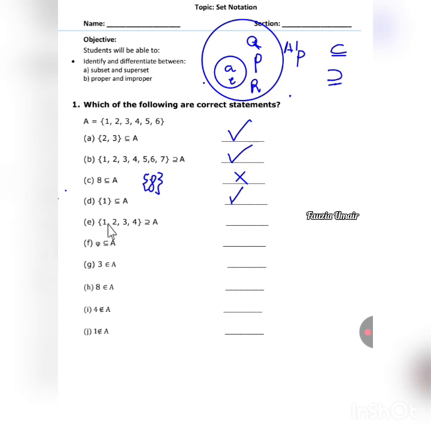The E part: this is a smaller set. They are asking if this is a superset of A. No, it's not, because all the elements are not there. At least this set should have the elements of A, then it would be a superset. Next is the empty set is a subset of A. We have learned it several times, or if you don't know this, please remember that the empty set is the first subset of any set. So yes, that is a true statement. You need to remember this: the empty set is a subset of all sets.